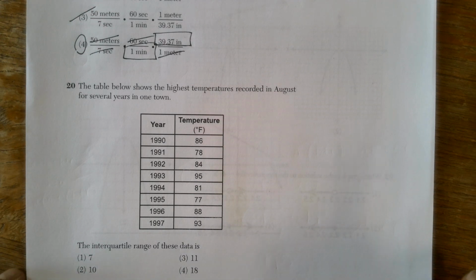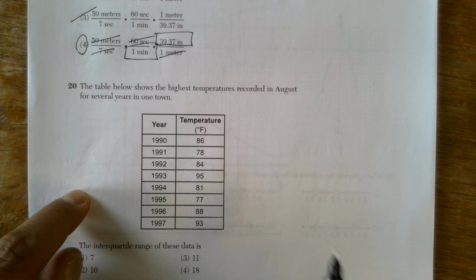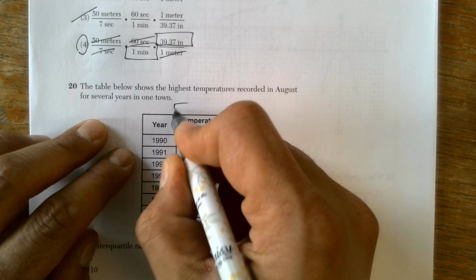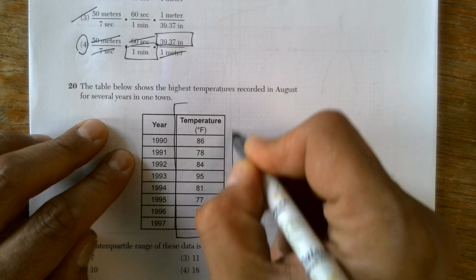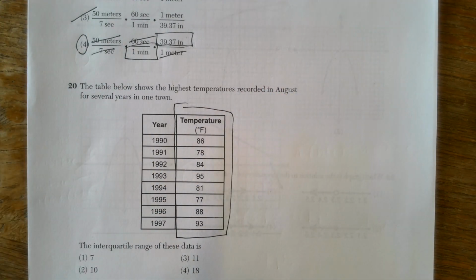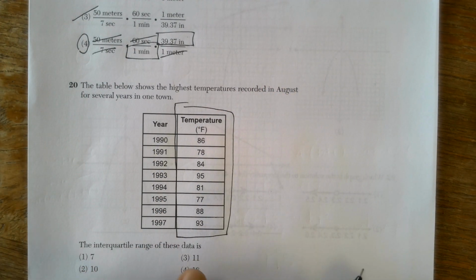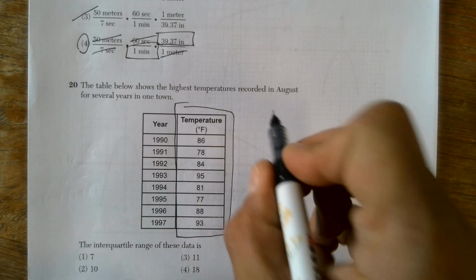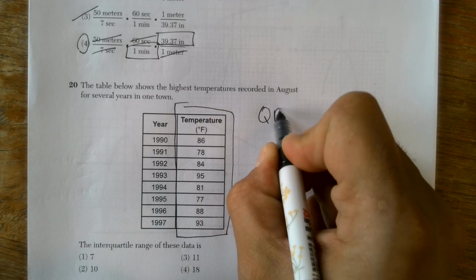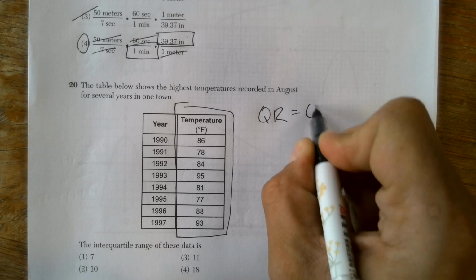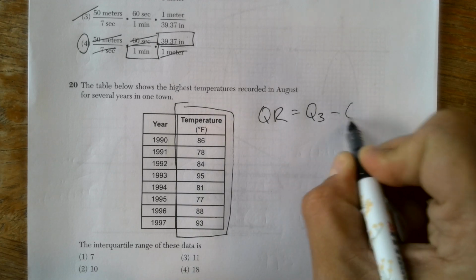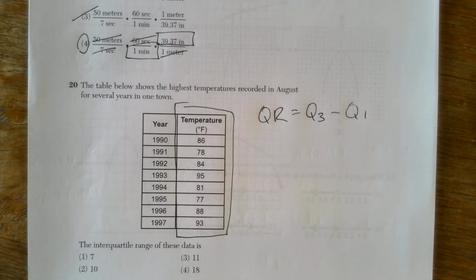So question 20 gives us a set of data. We really need to focus on this particular set of data and not the actual year. The years are going to throw us off. So we need to know the interquartile range of the data set. On your reference sheet, you're going to see an equation that looks like this. It's a very simple equation. You just have to know how to plug it into your calculator to get the answer.